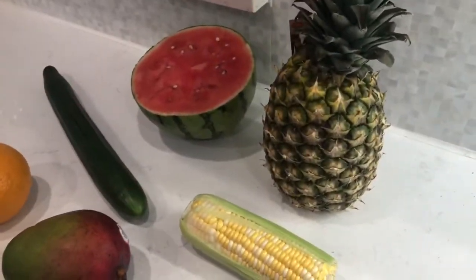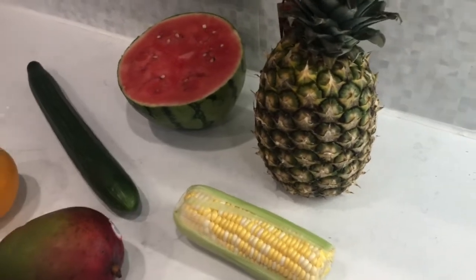All right, hi everyone. We're here in our kitchen and today we're going to be learning about fruits and seeds, and I have 24 fruits for us to try to identify.